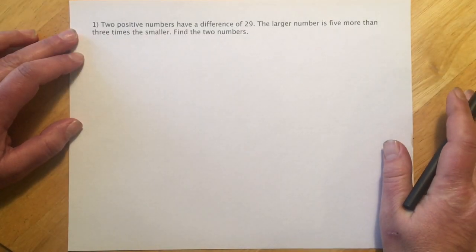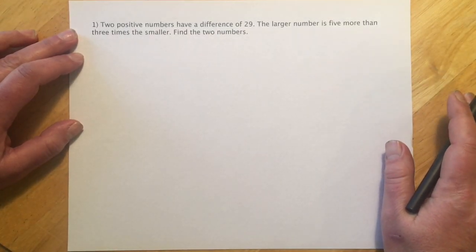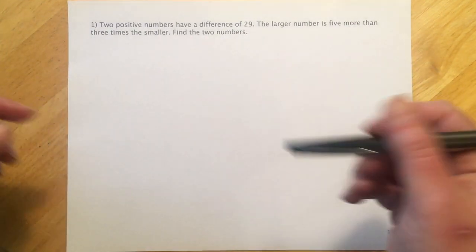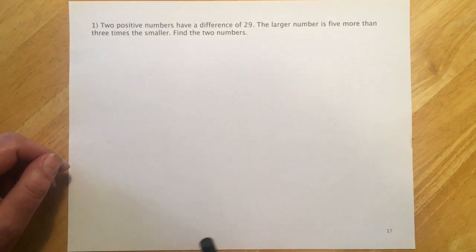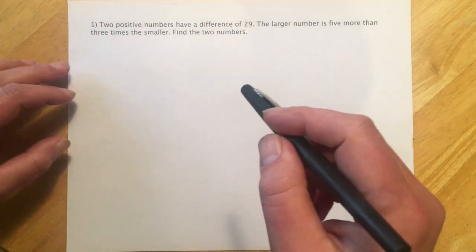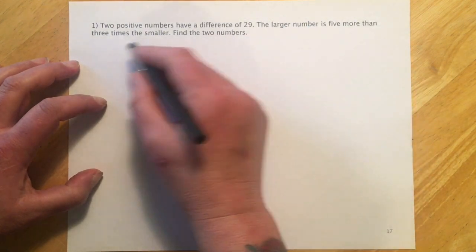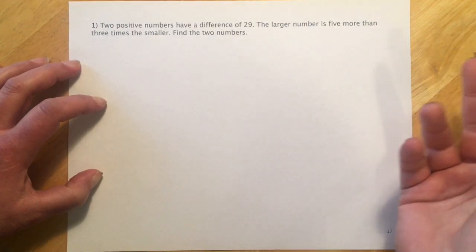Hi guys, this video is about applications of systems of equations. So it's the same math we've been doing for the last couple sections, but this time as application problems. If you're in my class, when I grade these, half the credit, and it'll say on the test, is to set up and solve a system of equations for full credit.